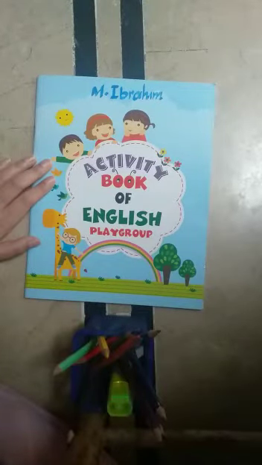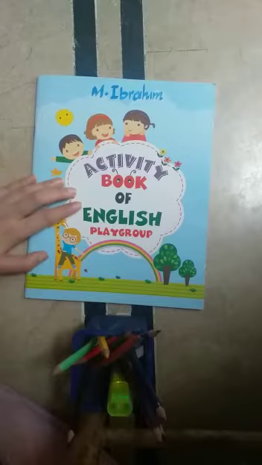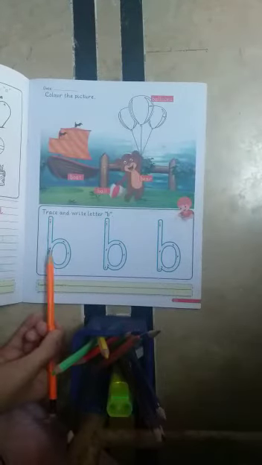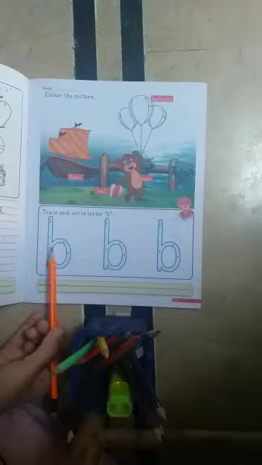Today we will study the activity book of English. Open your book, page number 3. Do you know which letter this is? B. Very good. And which sound is this? B. B and sound B.